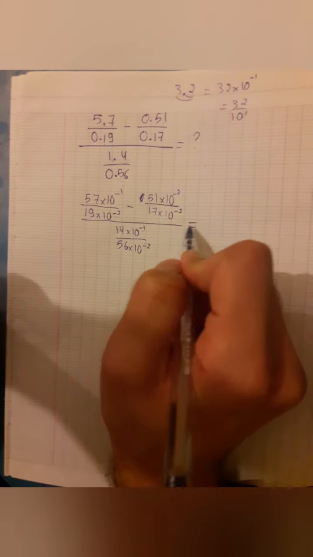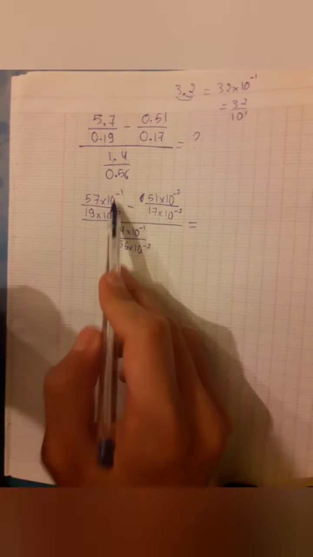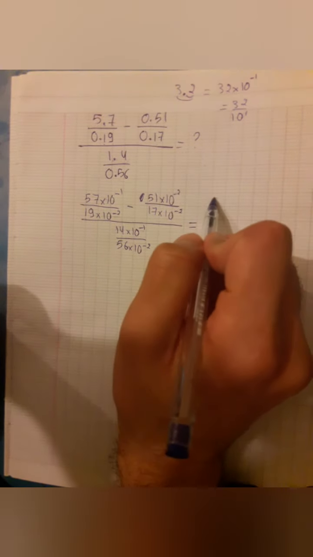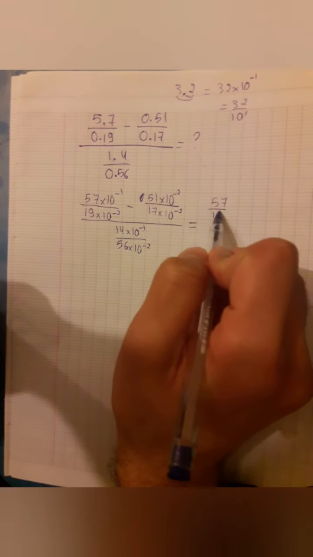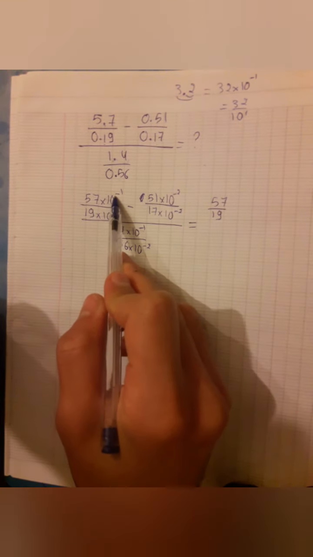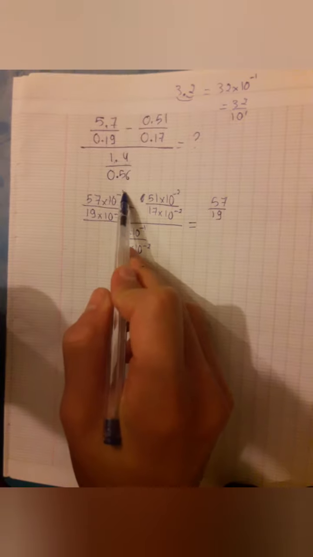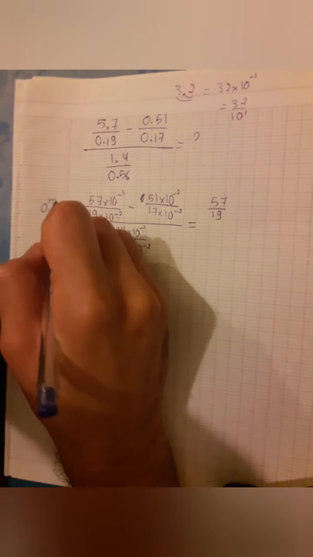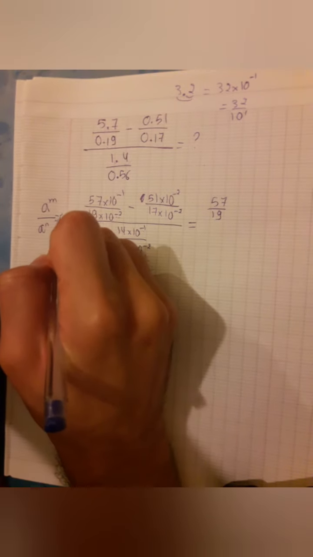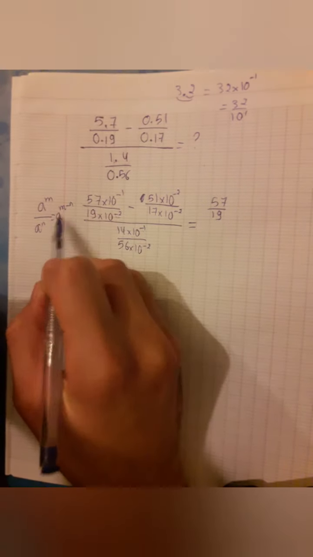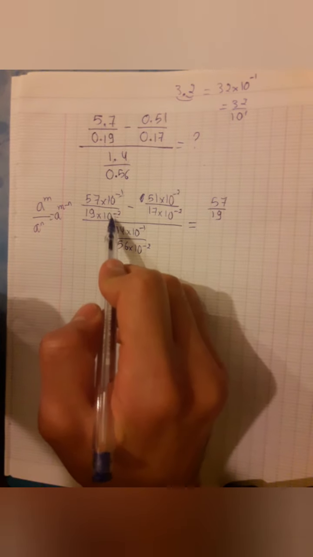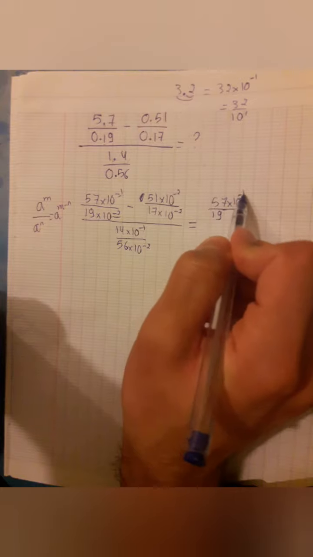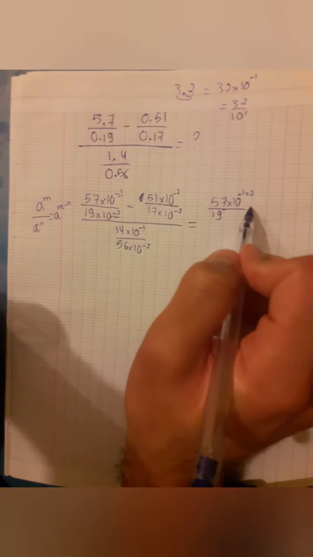Next step is calculating only the tenth. So basically 57 over 19, 10 to the power minus 1 minus 2, because we consider this rule: a power m over a power n is a power m minus n. So basically it is 10 to the power minus 1 plus 2, because minus 2 is plus 2.